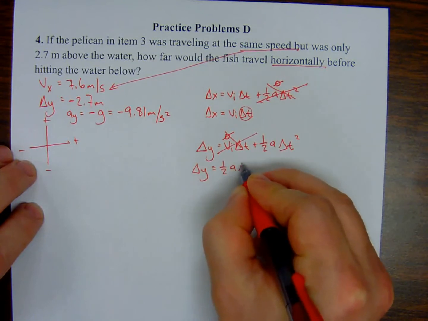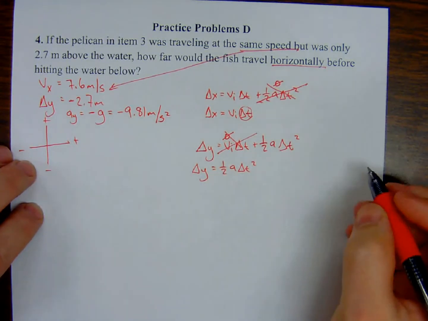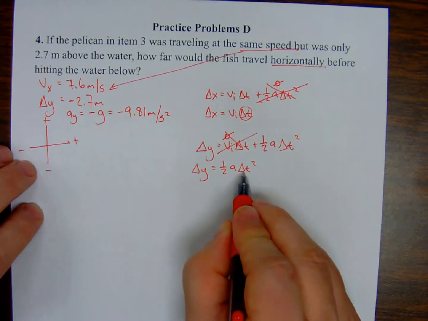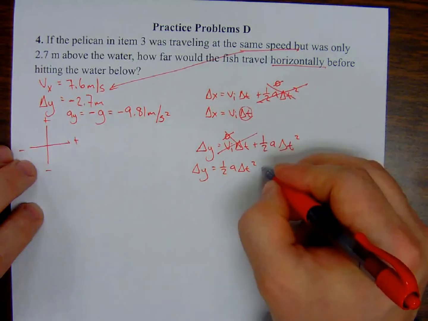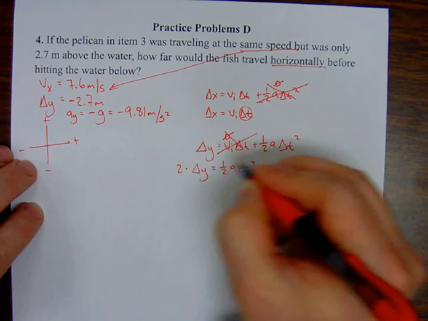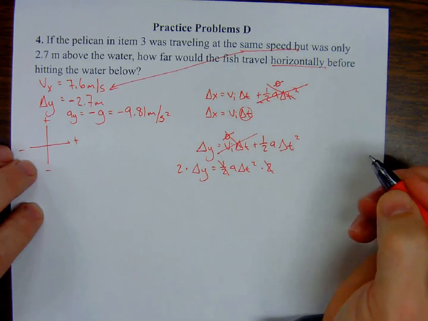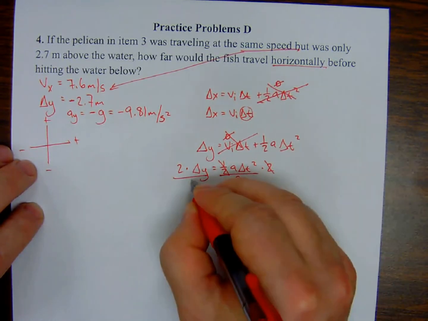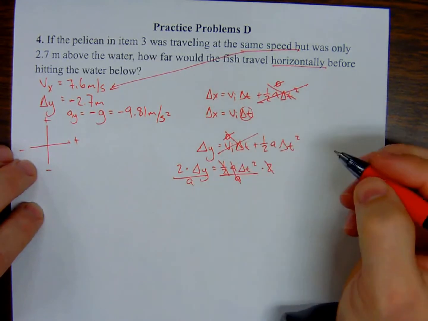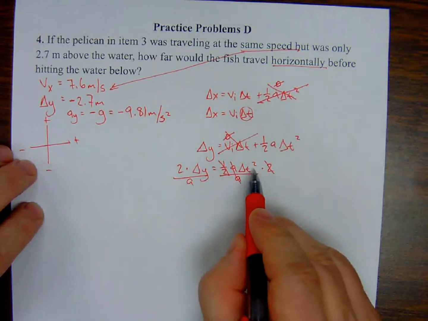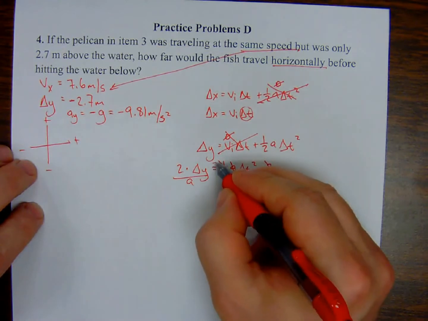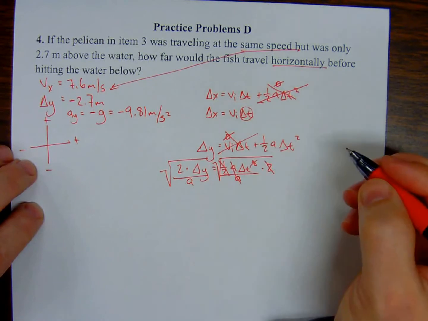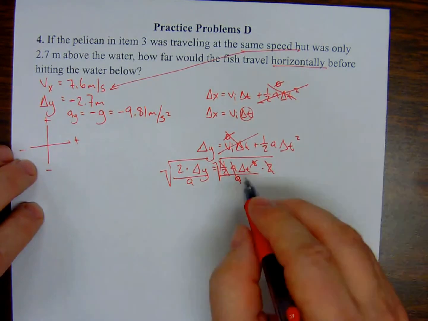In order to do that, I'll multiply both sides by 2. That'll allow me to cancel out that 1/2. And I'm going to divide both sides by a. That's going to allow me to cancel out that a. Don't forget that that delta t is squared right there. So I'm going to have to square root both sides to get rid of that square. So I end up finally solving for delta t, and it looks like 2 delta y divided by acceleration, all square rooted.